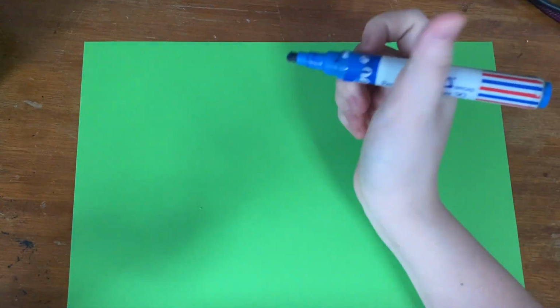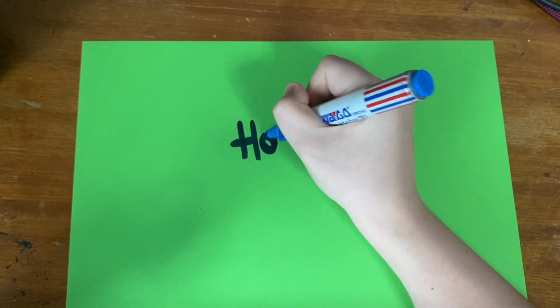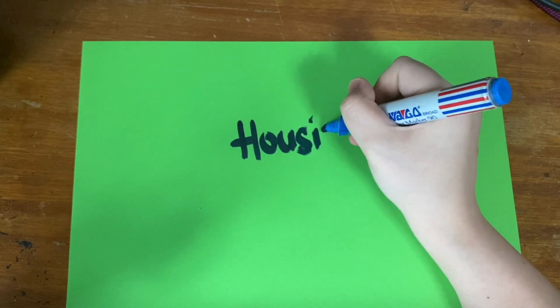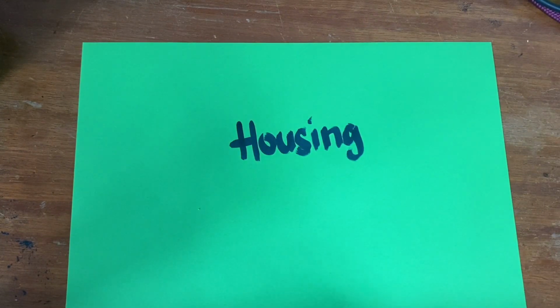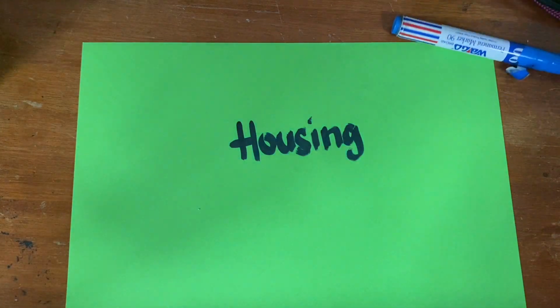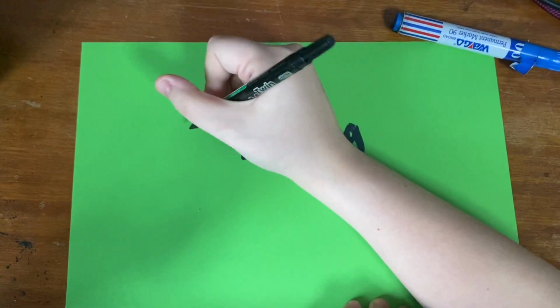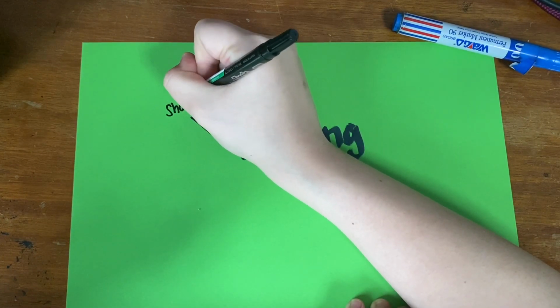So now we're gonna start with housing. There are a few parts to housing. We are going to look at the first one, which is housing shortage.